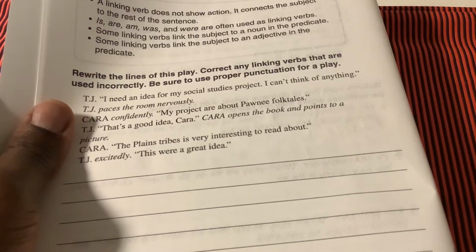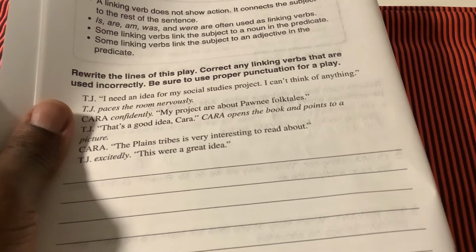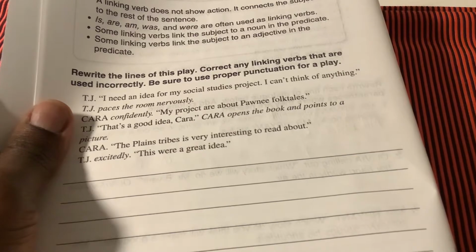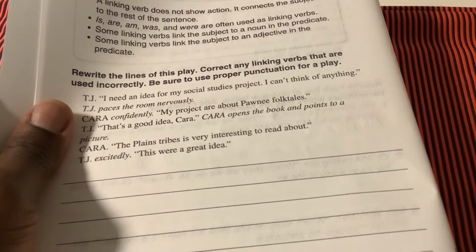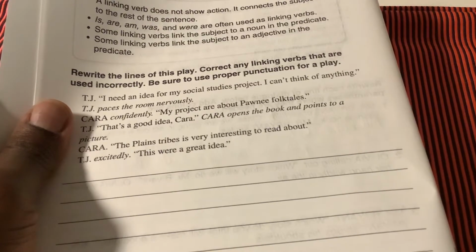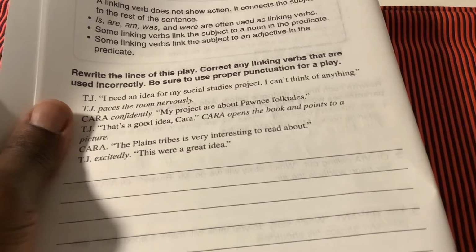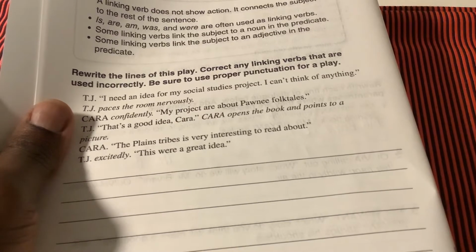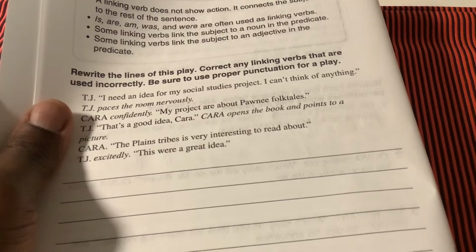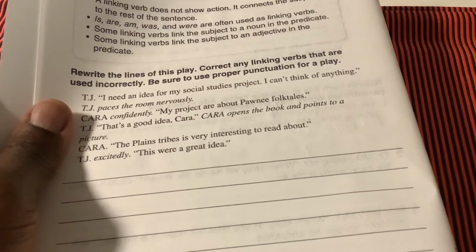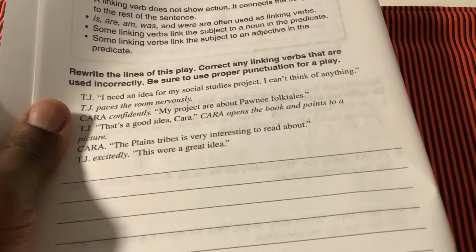TJ: I need an idea for my social studies project. I can't think of anything. TJ paces the room nervously. Kara, confidently: My project are about Pawnee folktales.